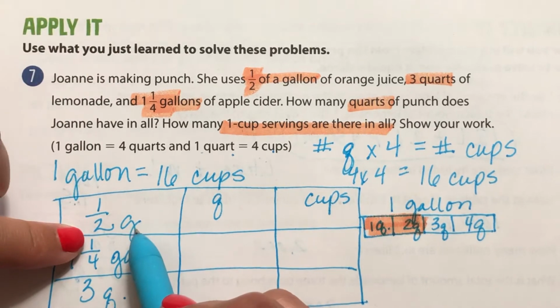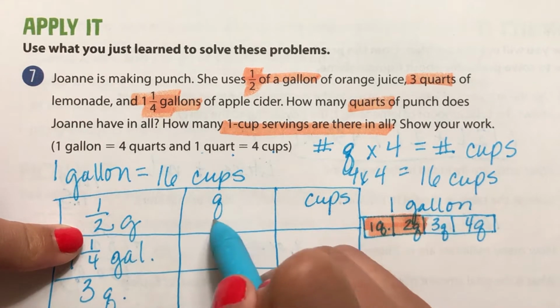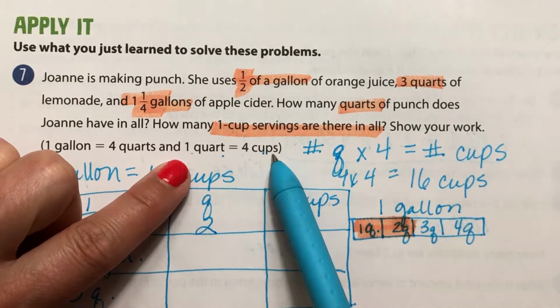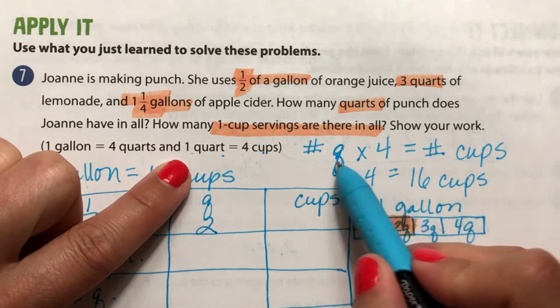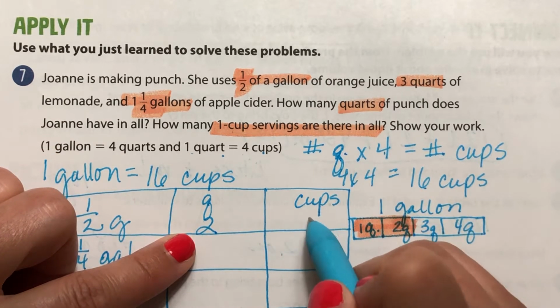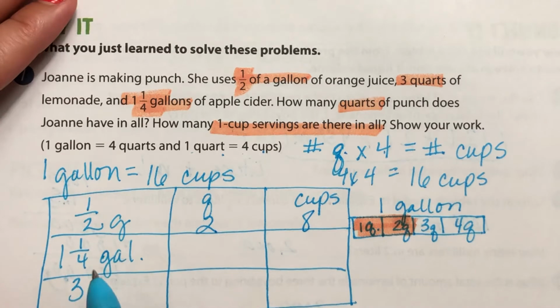So a half of a gallon is 2 quarts, and we know that each quart is 4 cups. So we can do the equation, the number of quarts, which is 2 times 4, will give us the number of cups, which is 8 in this situation.